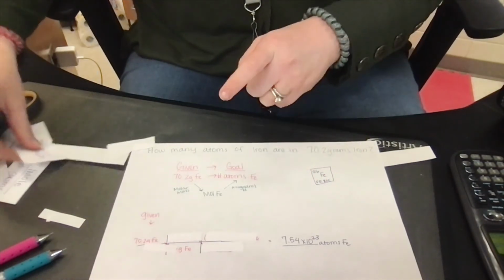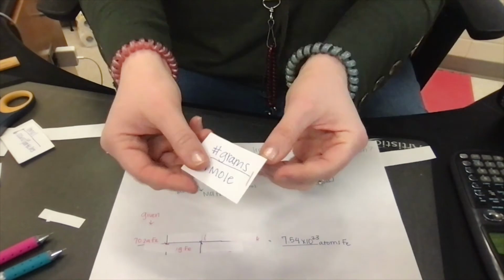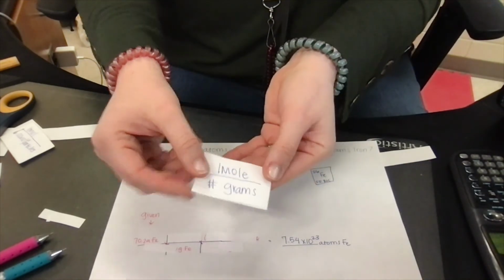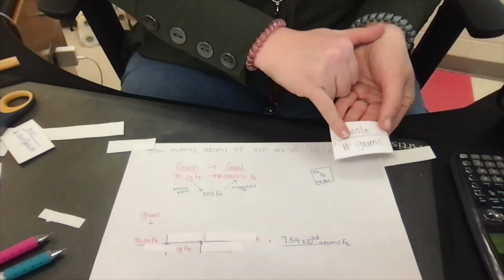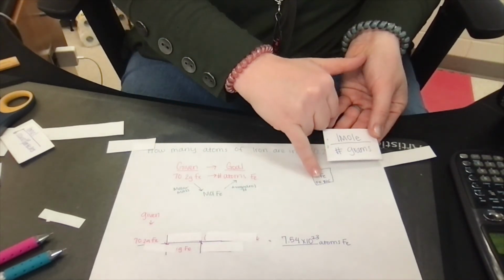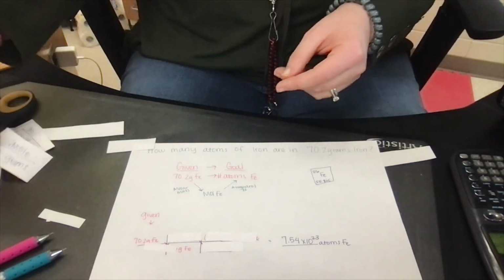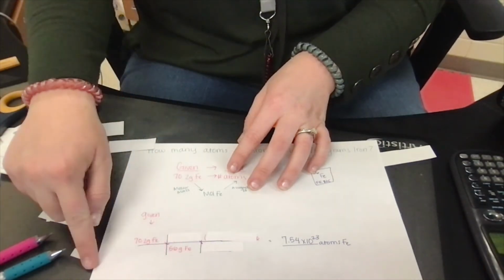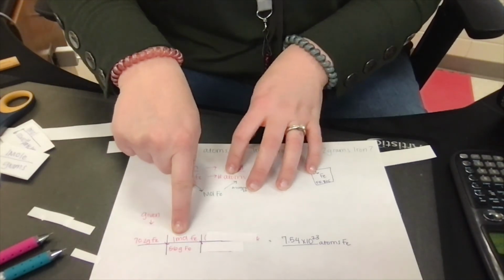So basically what I'm doing is I am using this version of this card to go from grams to moles. So this number is off the periodic table, and for iron, it is 56 because 55.8 rounds up to 56. So there it is. And then remember, we're going to moles, so the number 1 will go with moles.